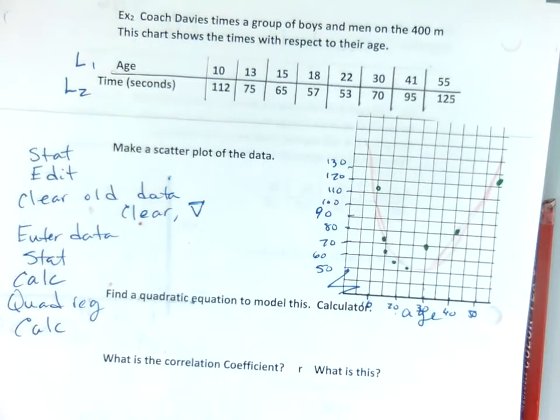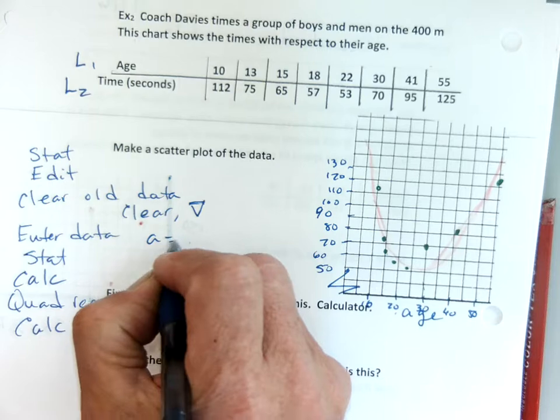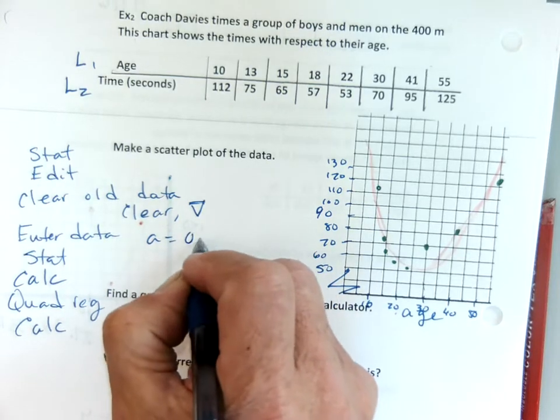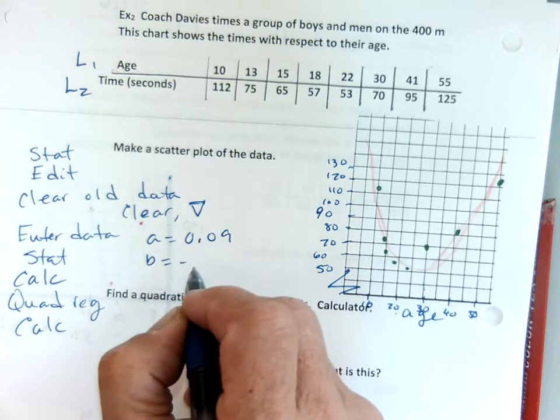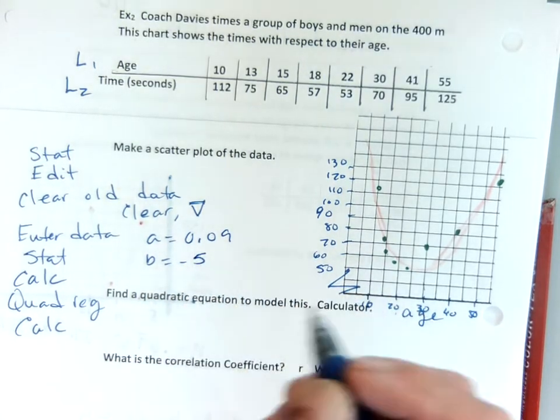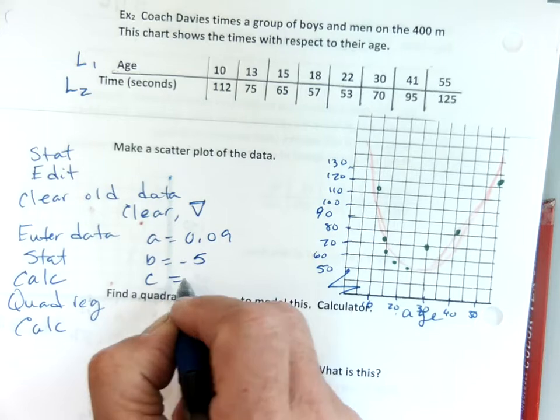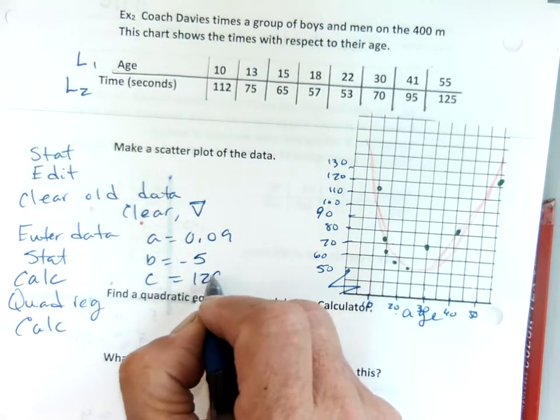So here, I have A was 0.09. My B was negative 5.02. Well, just negative 5 is good enough. C was about 129.9.